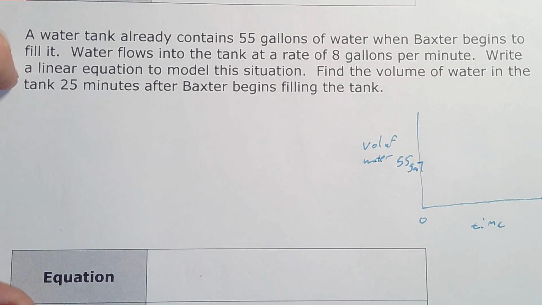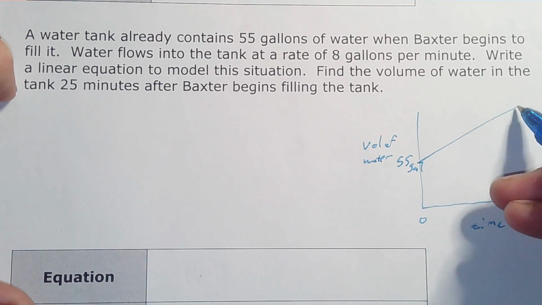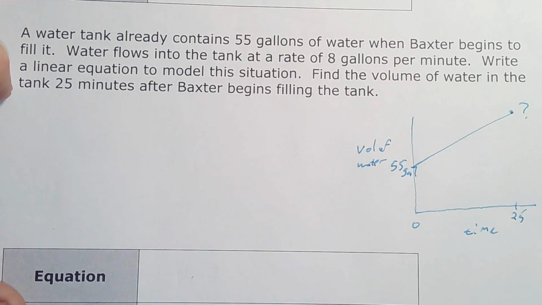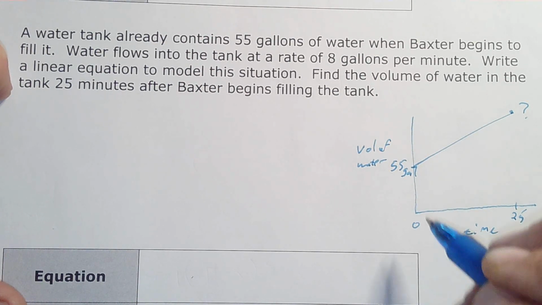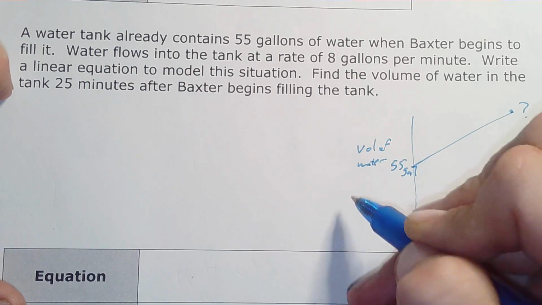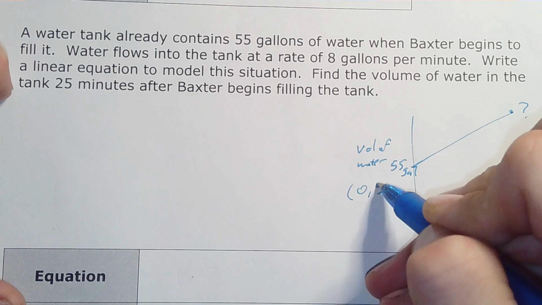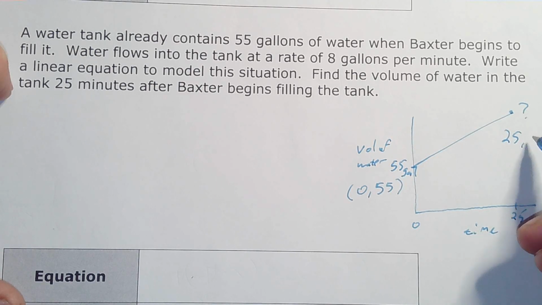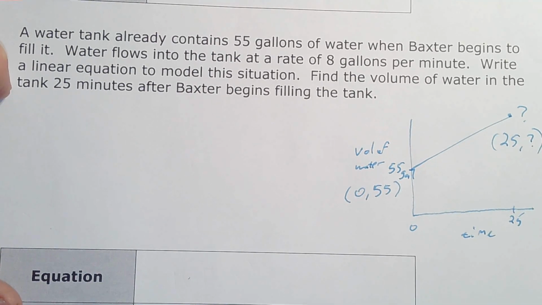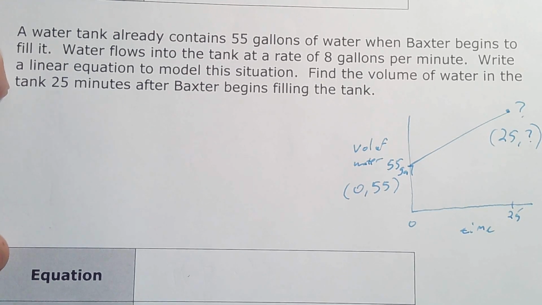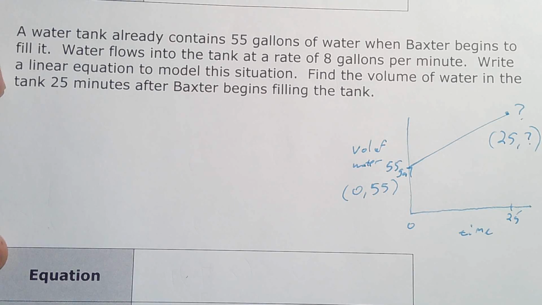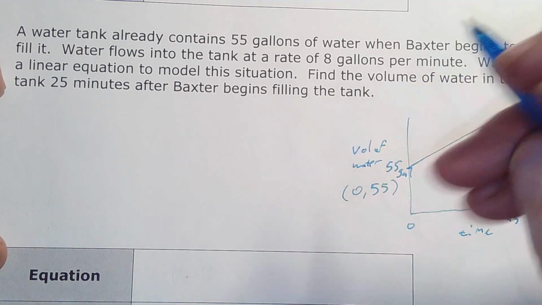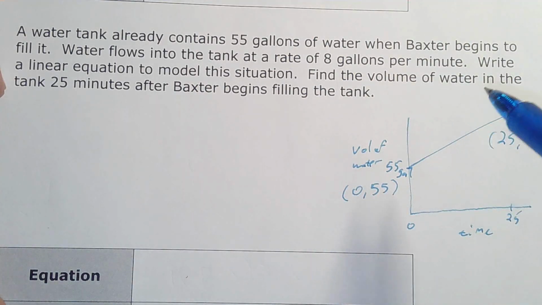And it fills at 8 gallons per minute. And then at 25 minutes, it has some amount of water in it. So my x value is 0 and my y value is 55. Right here, my x value is 25 and my y value is unknown. Find the volume of water at 25 minutes. We've got to write an equation that helps with this.